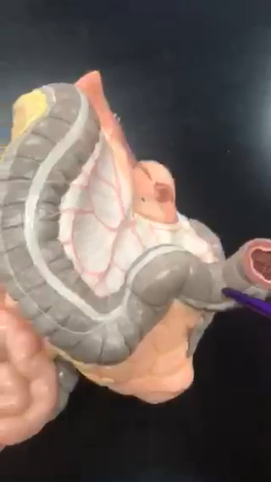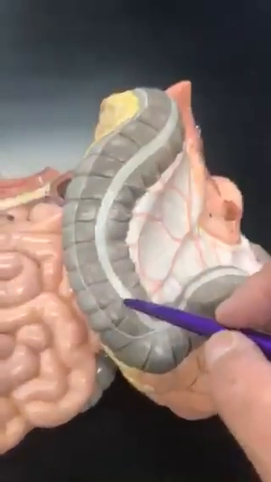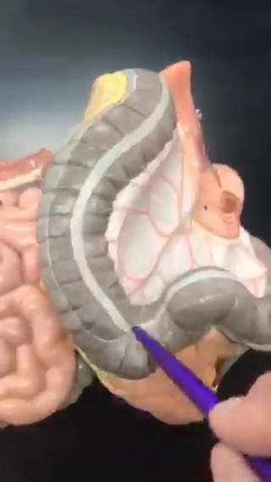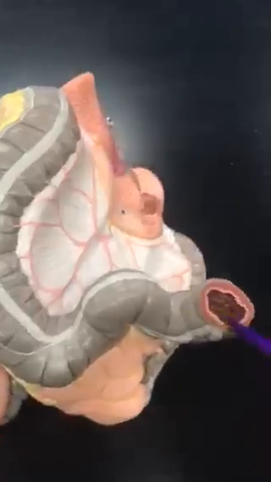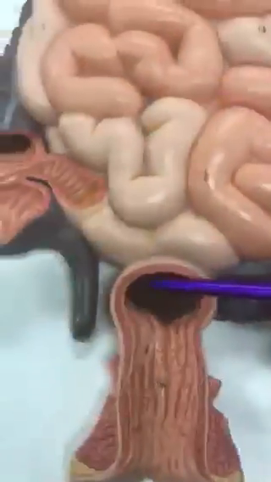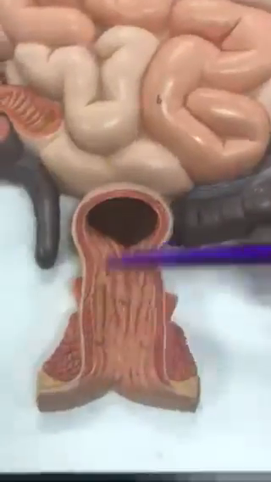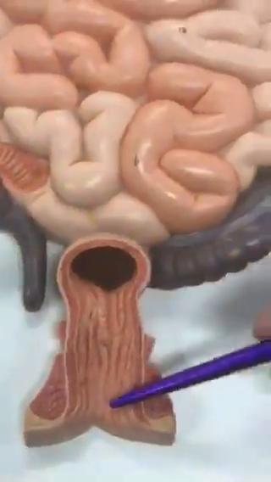The sigmoid colon moves the waste from the anterior part of your abdomen backwards and then down into the rectum, right? So here's the sigmoid colon right here, S shape aspect, and then the sigmoid colon eventually allows you to bring that waste into the rectum. So this whole thing is your rectum, right?